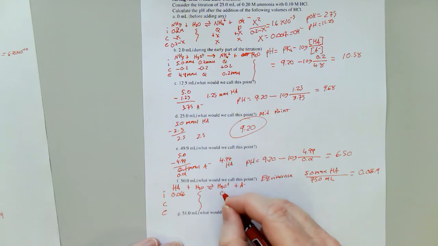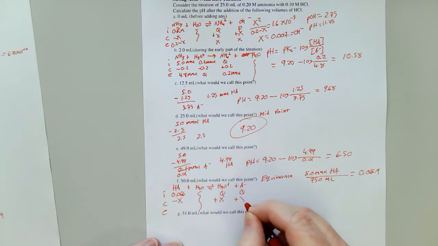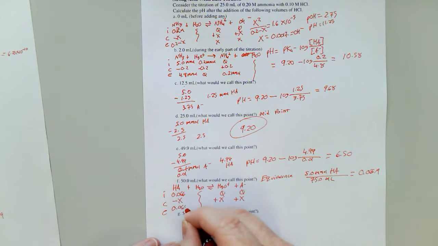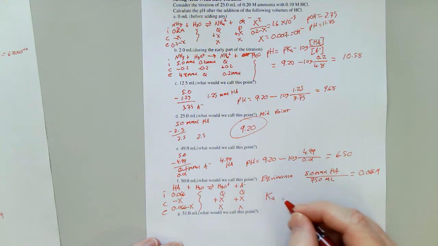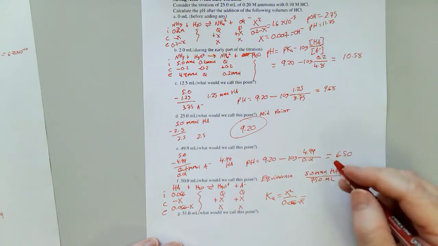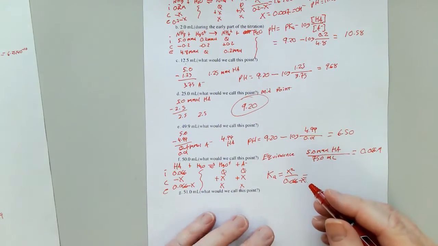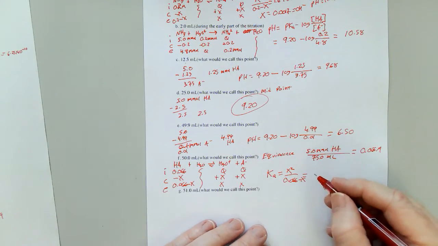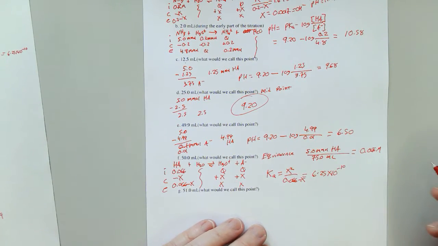So ICE: 0.066, ignore 0 and 0, minus x plus x plus x, 0.066 minus x, x and x. Ka at this point is x squared over 0.066 minus x, which equals, and I found my Ka by taking Kw divided by 1.6 times 10 to the negative fifth, and I got 6.25 times 10 to the negative 10th.